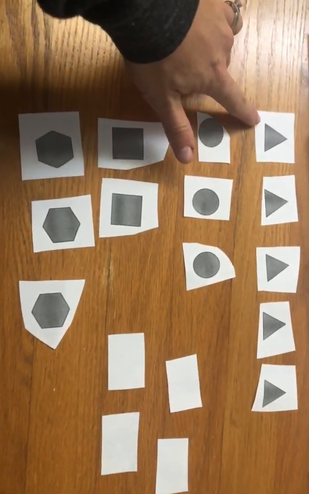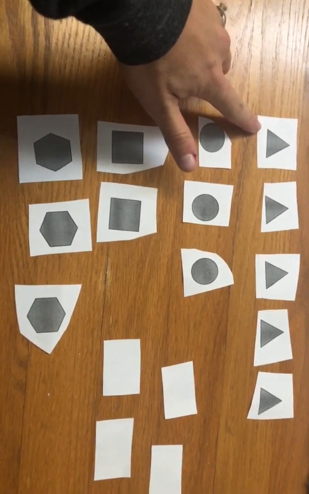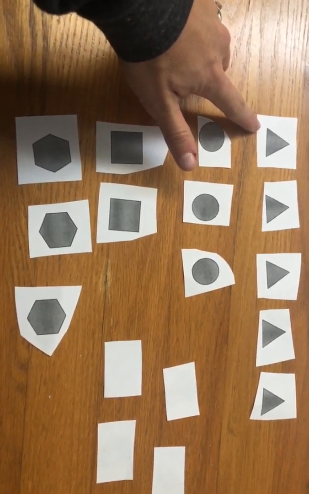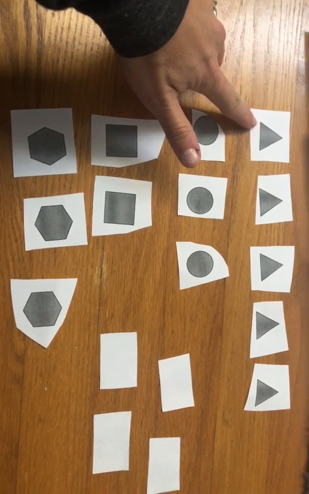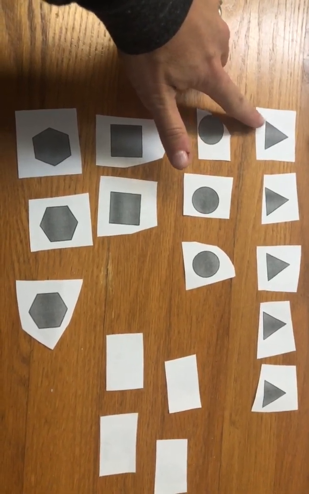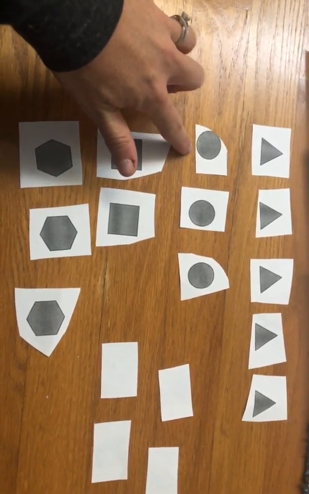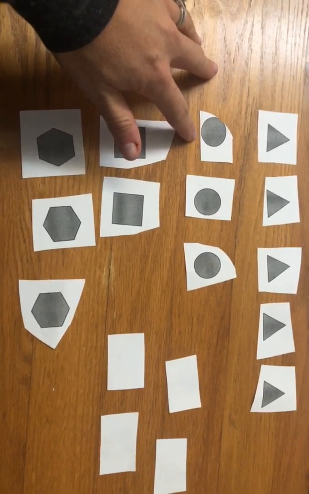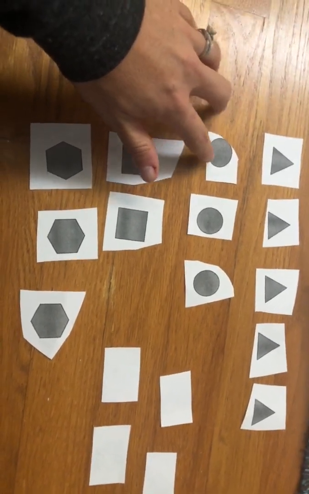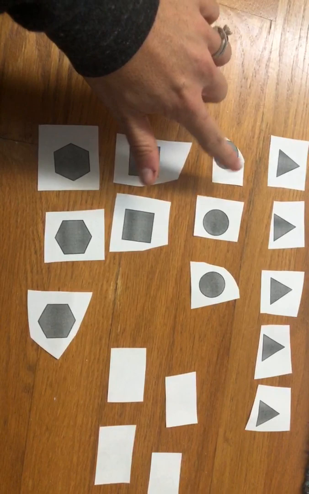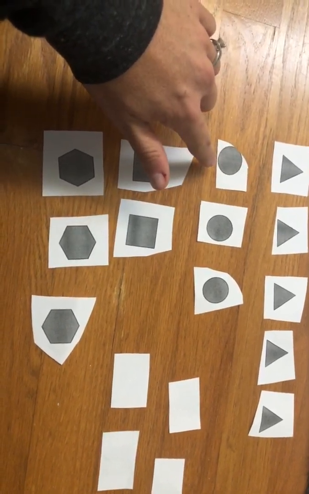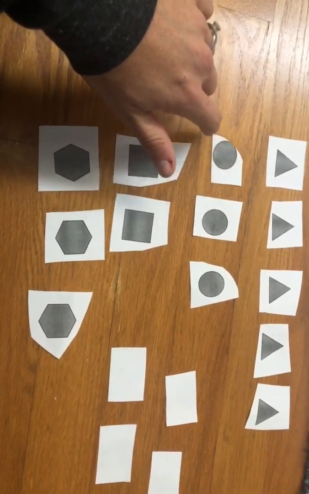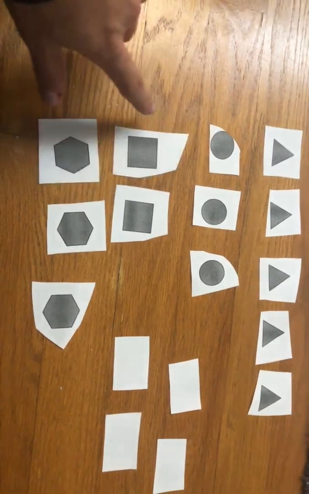Let's look at this flat shape. It has 3 sides. They're straight. It's closed, and it has 3 corners. This shape right here is called a triangle. How about this shape, boys and girls? What is it called? A circle. A circle has no sides, no corners, no edges, and it has all rounded sides, and it's closed.